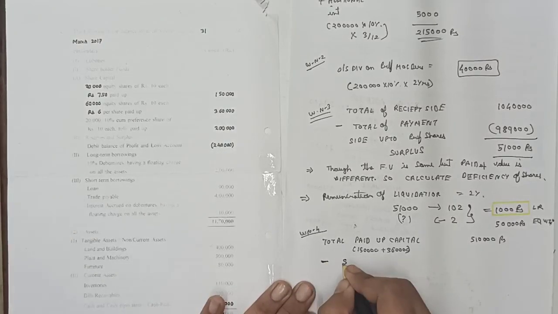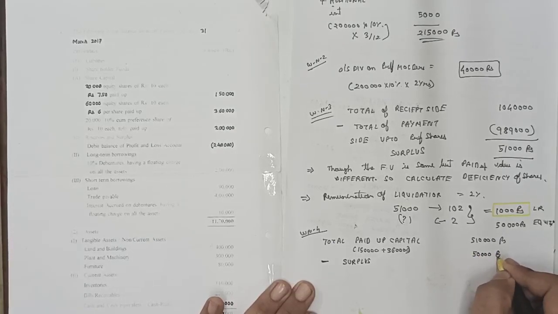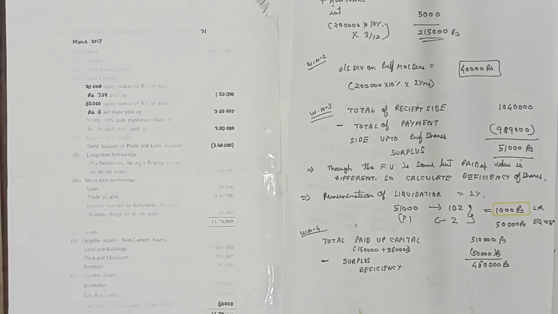From that, I am having a surplus of how much? 50,000. Now I am having only 50,000 rupees because I have found it out earlier, right? So how much is my deficiency? 5,10,000 minus 50,000 gives me the amount of 4,60,000. 4,60,000 is my deficiency. I hope it is clear to each and every student, right?